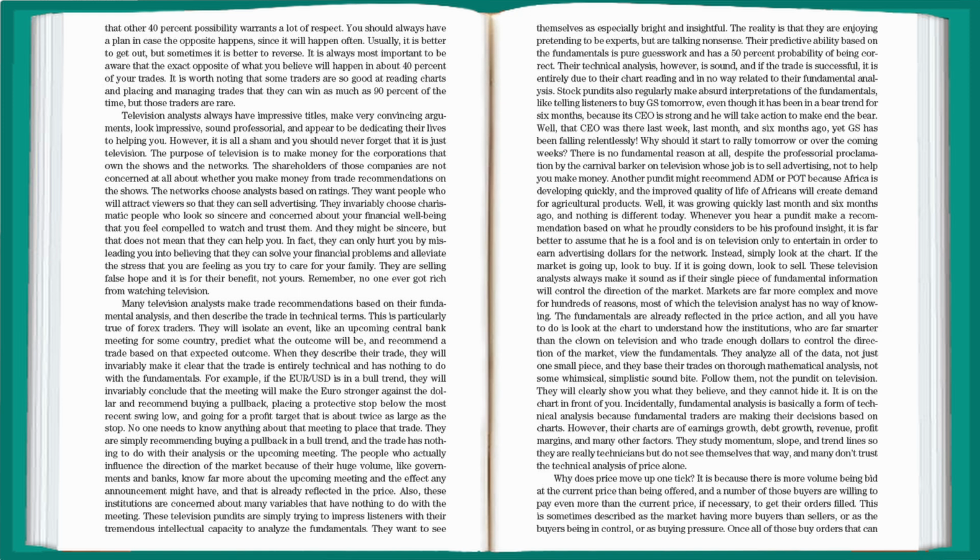Another pundit might recommend ADM or POT because Africa is developing quickly, and the improved quality of life of Africans will create demand for agricultural products. Well, it was growing quickly last month and 6 months ago, and nothing is different today. Whenever you hear a pundit make a recommendation based on what he proudly considers to be his profound insight, it is far better to assume that he is a fool and is on television only to entertain in order to earn advertising dollars for the network.